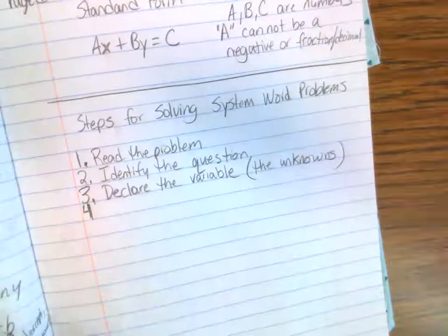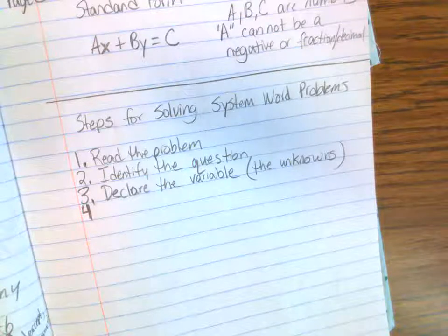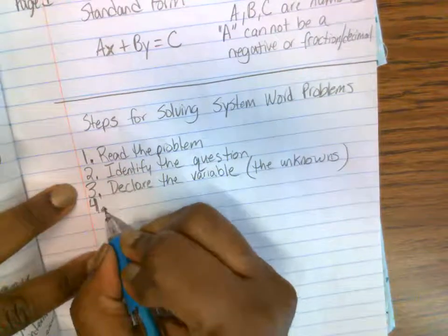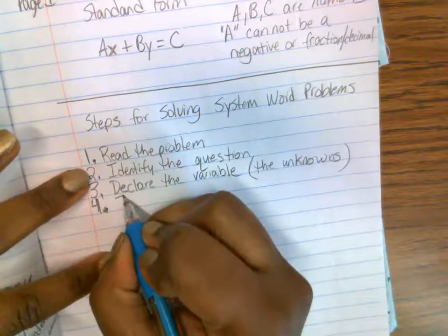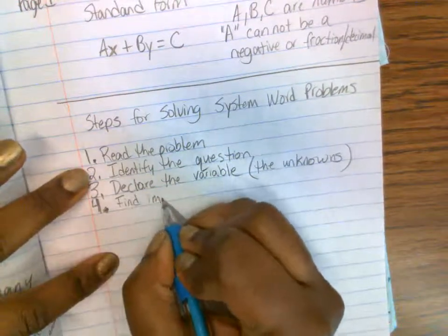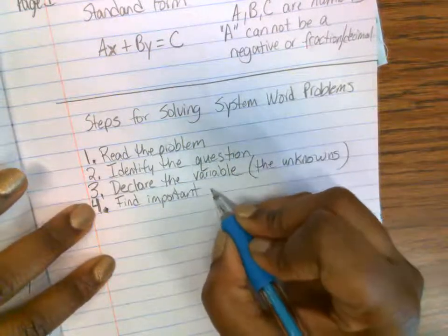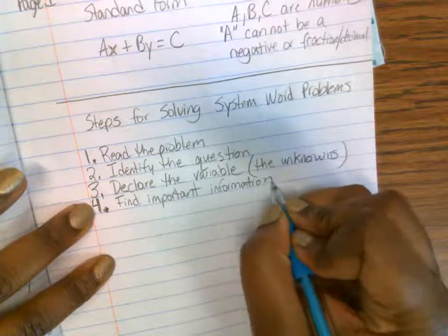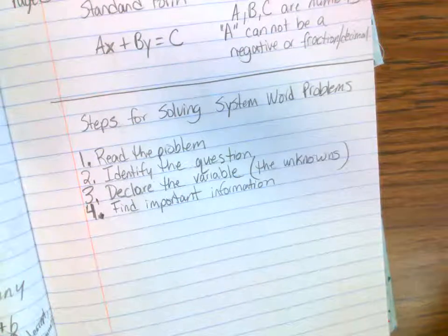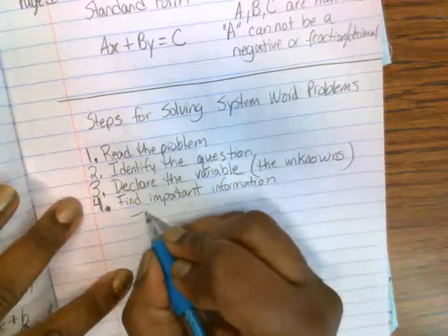Number 4, remember, you don't do every single step for every single problem, okay? Don't do that. I just don't want to leave anything out. Number 4, you're going to find important information. Find important information. What is some important information, Ms. Reyes? Those are some really good questions to ask.